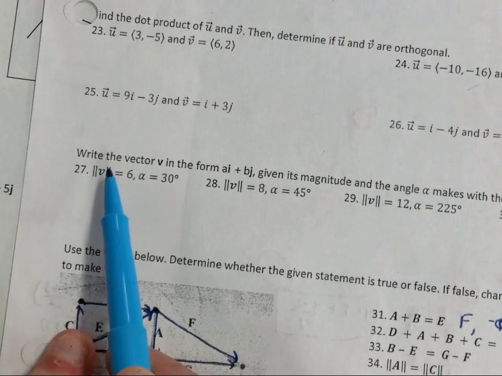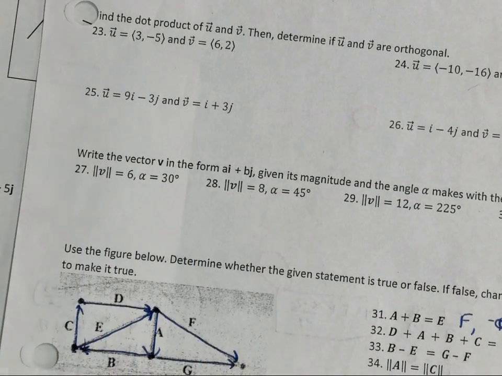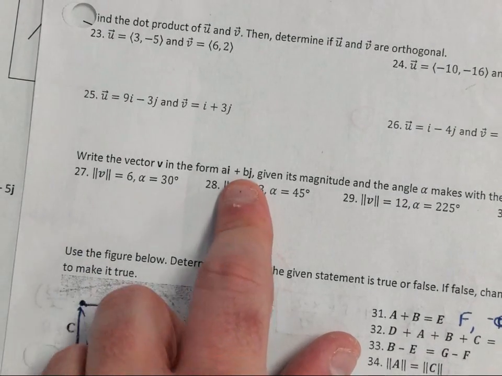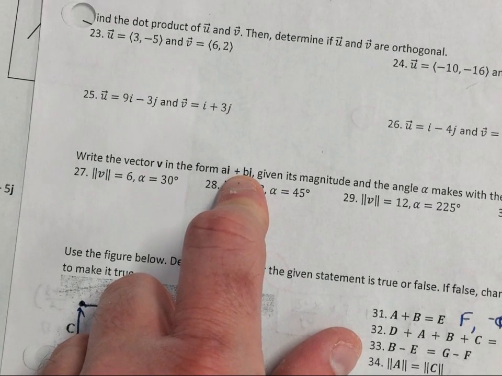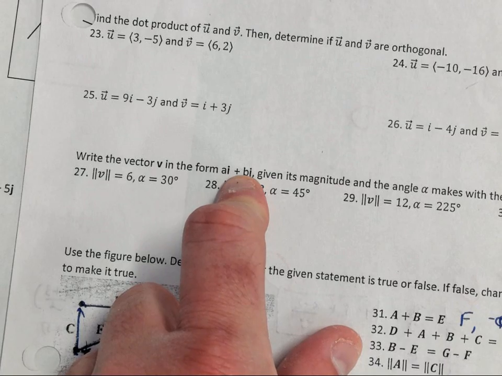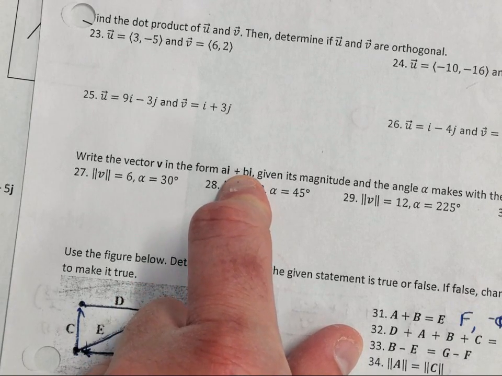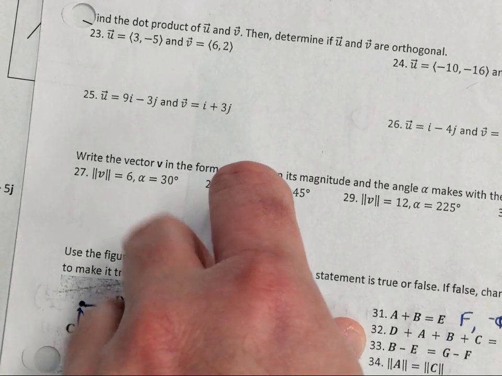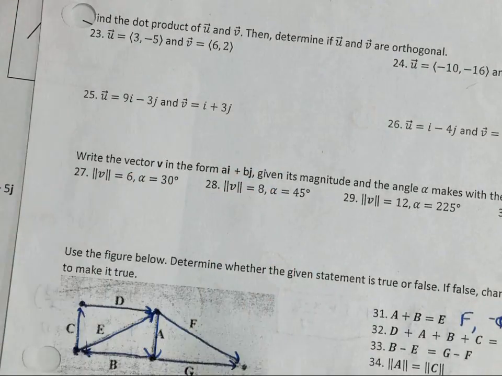When they give you the magnitude and the angle and they want you to write it in this form, Ai plus Bj, or component form, how do you find A? A equals magnitude times cosine of the angle. What is B equal to? Magnitude times sine of the angle. Very good. And we just went over one like this.